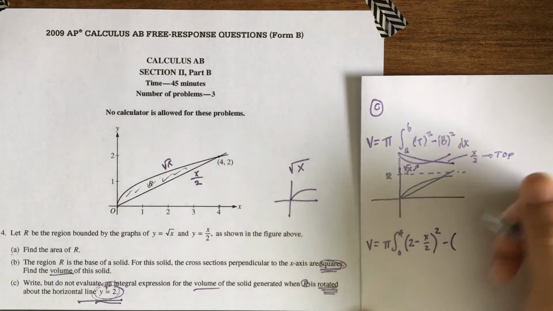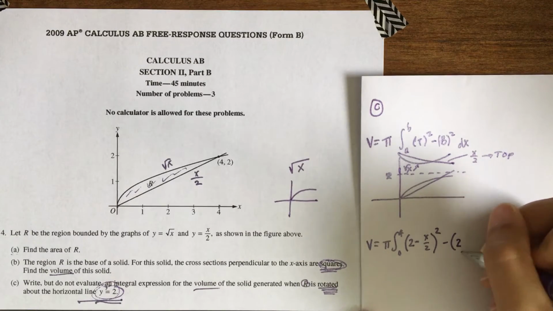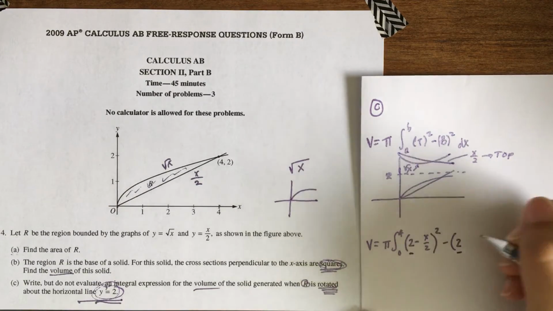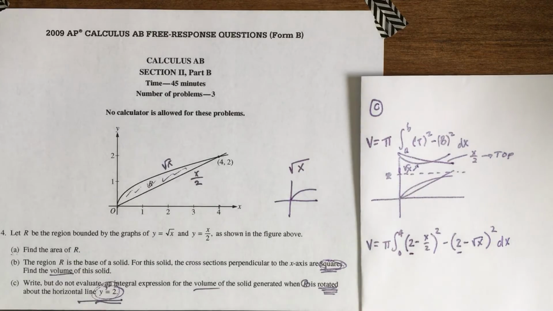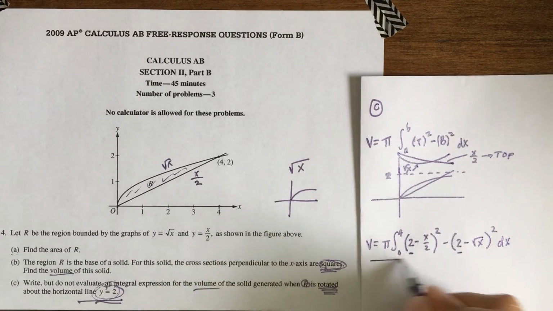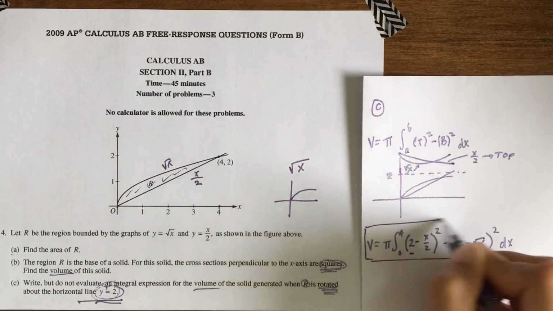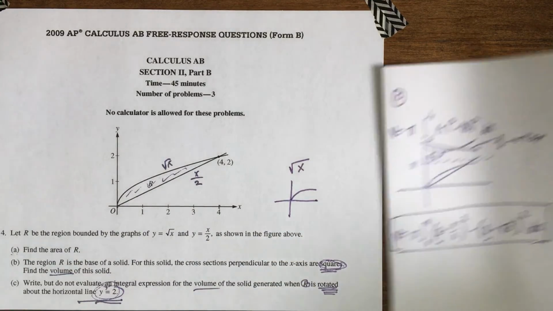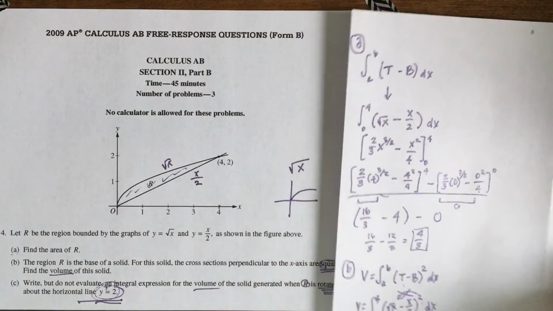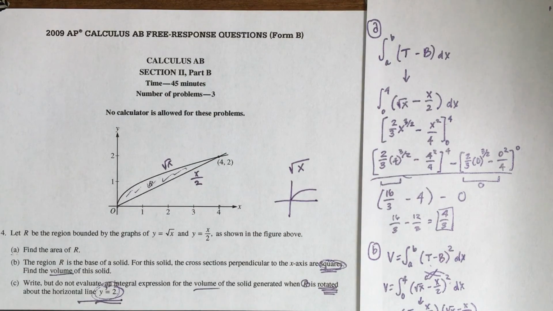Then subtract 2, again the line they give you, minus root x, squared, dx. And that is the answer for that one, because we just have to write the equation and we don't have to evaluate it. So, yeah, that is how you solve this problem for the area between two curves.